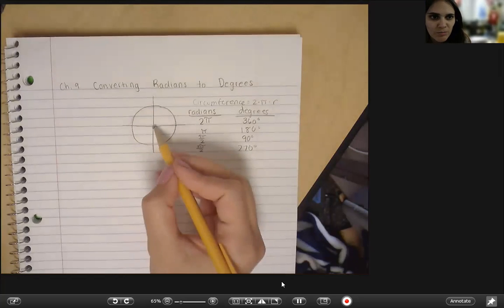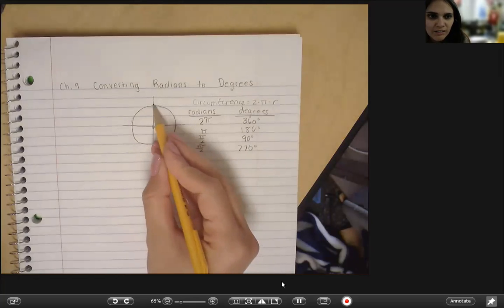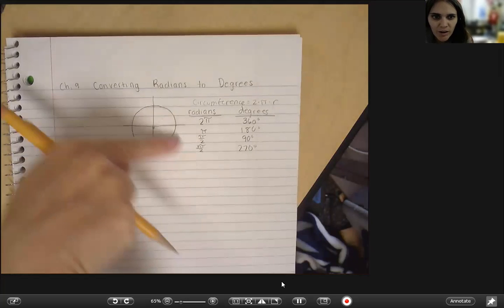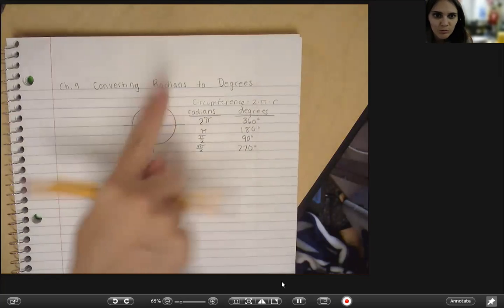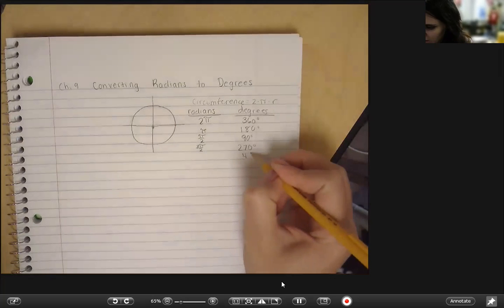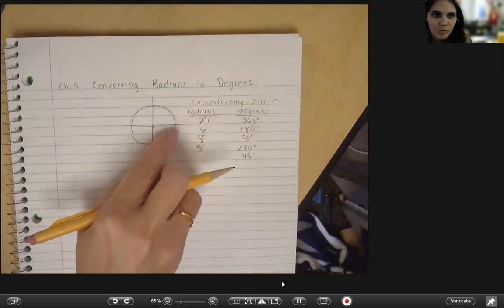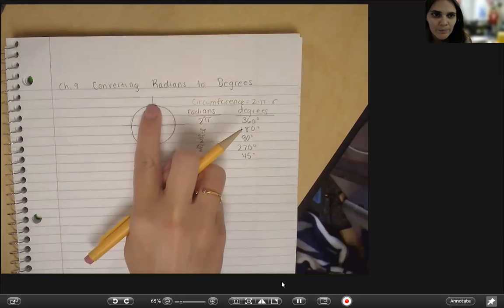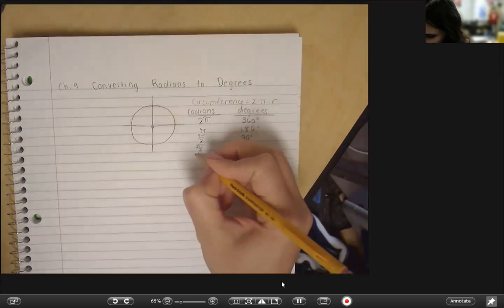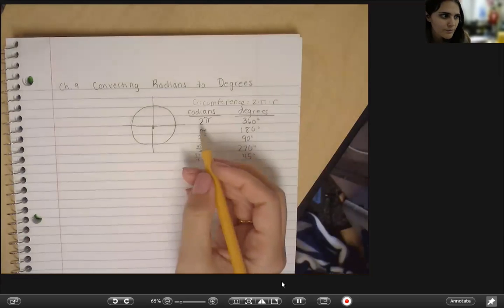What if we were to jump off our snowboard and we went halfway between here and here? Well, in degrees, if we were to go halfway between 0 degrees and 90 degrees, we'd say that's 45 degrees. What would that be considered in radians? Well, it's that part between 0 radians and half a pi. And so half of half a pi is pi over 4. So on and so forth.